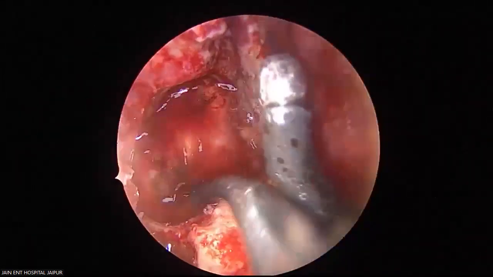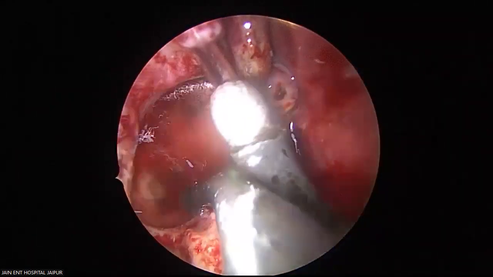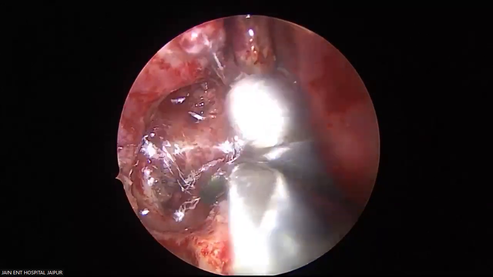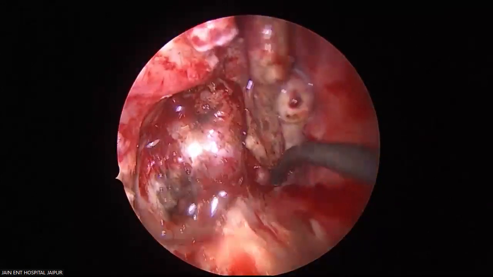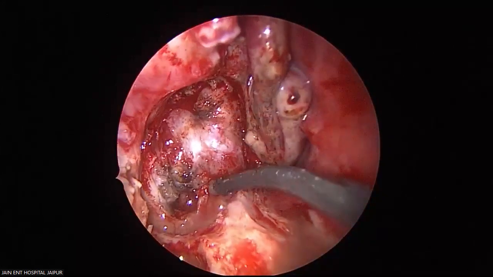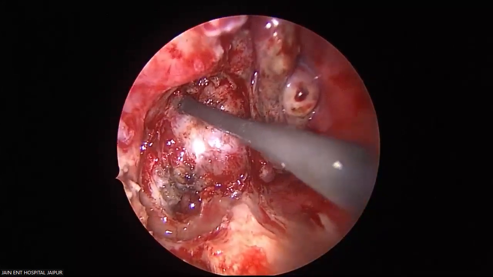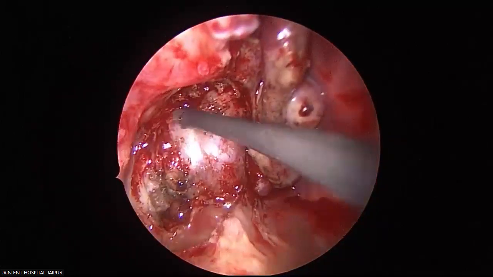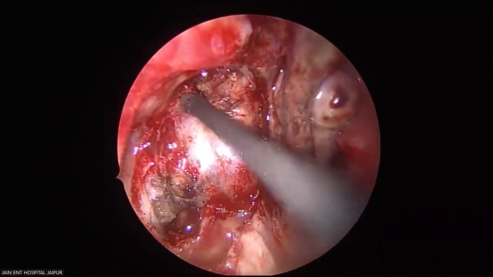I think once we have studied the scans and we know where the extension is, it is the tumor which decides up to what extent we have to go. Will you agree with me, Satish? Yes. How's the picture, sir? Excellent.